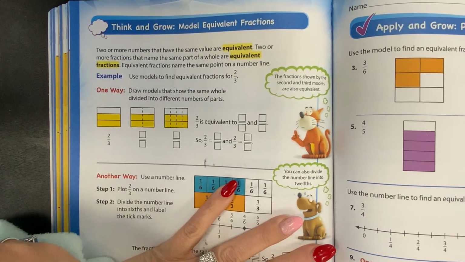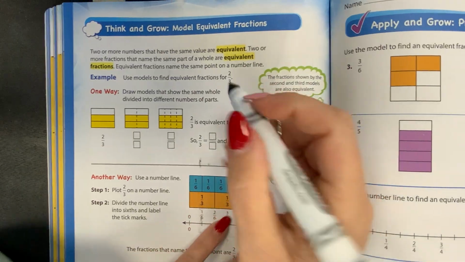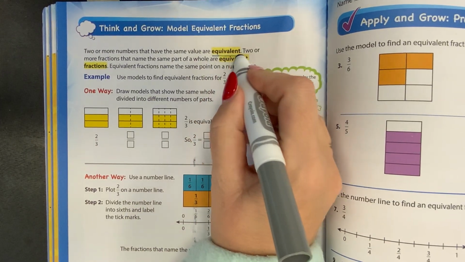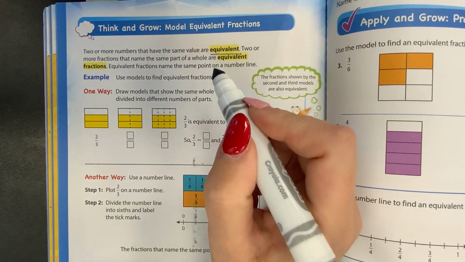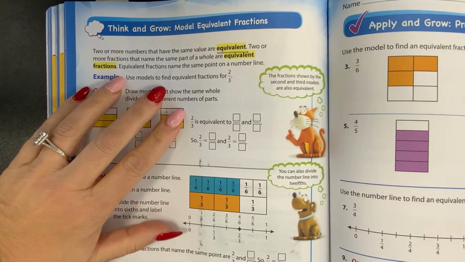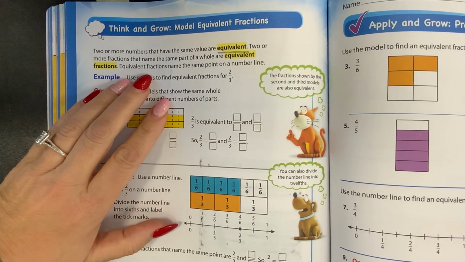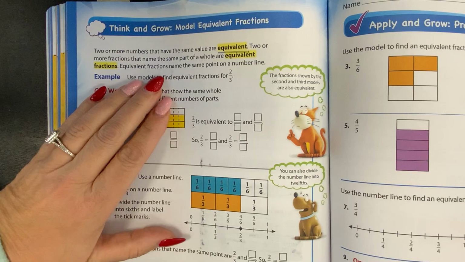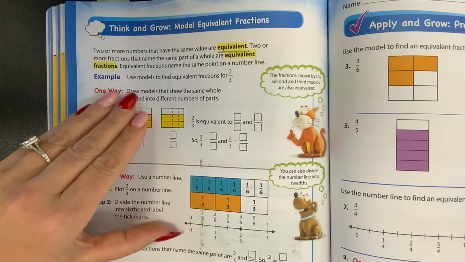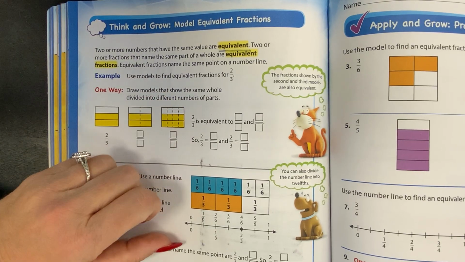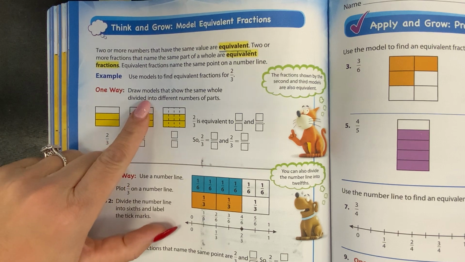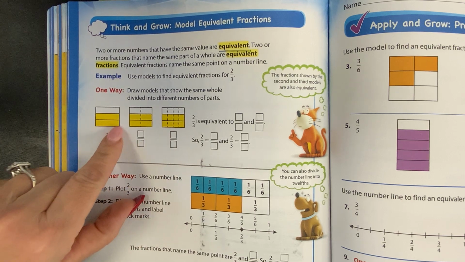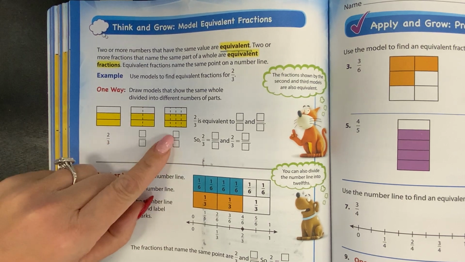It says 2 or more numbers that have the same value are equivalent. 2 or more fractions that name the same part of a whole are equivalent fractions. Equivalent fractions name the same point on a number line. Use models to find equivalent fractions for 2/3. So you draw models to show the same whole divided into parts.